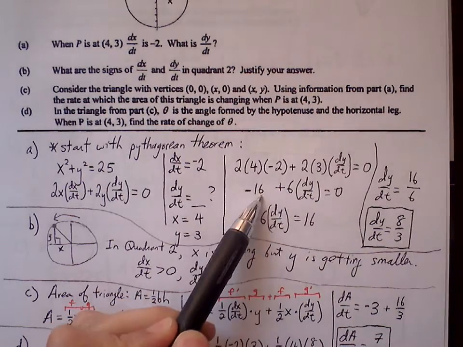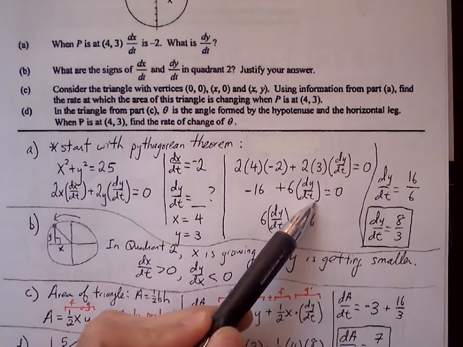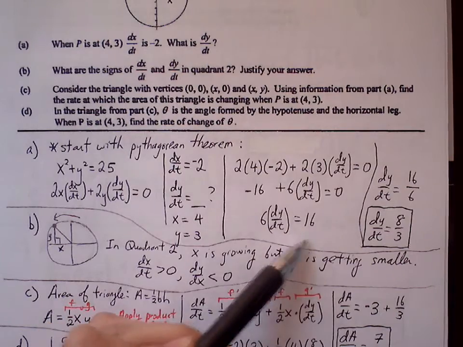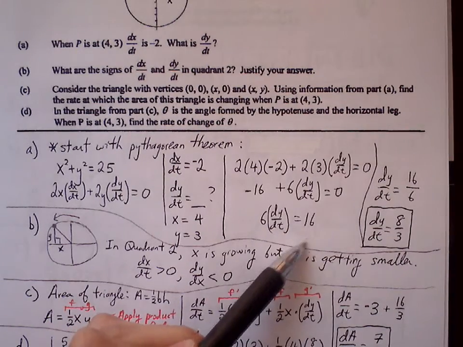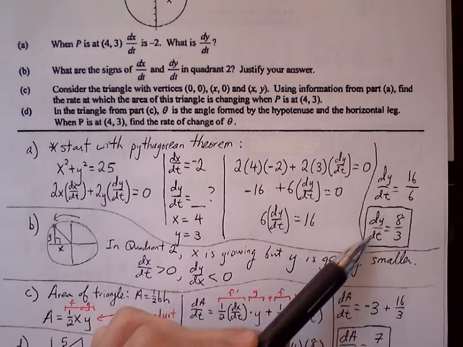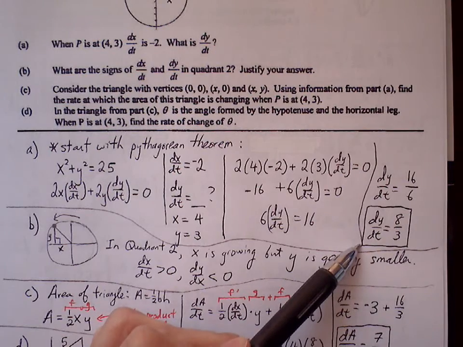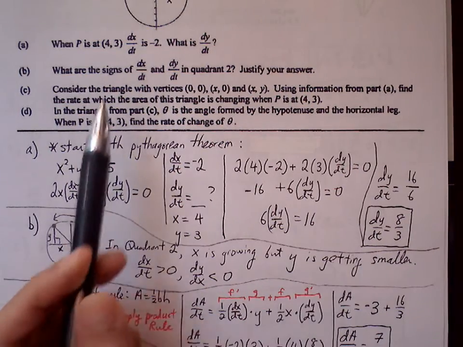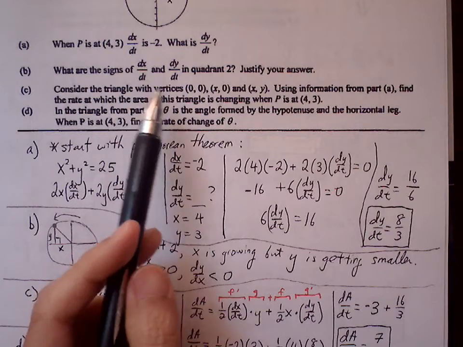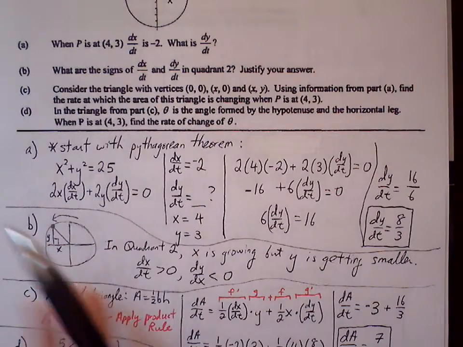So we get -16 plus 6 dy/dt equals 0. Add 16 to both sides, divide both sides by 6. 16 over 6 reduced to be 8/3, so that's dy/dt. Part B, what are the signs of dx/dt and dy/dt in quadrant 2?